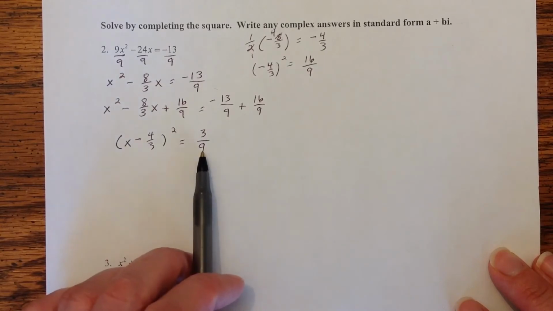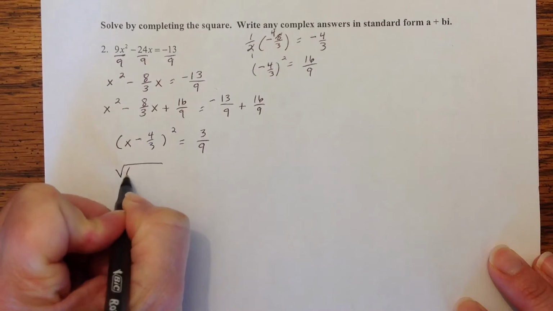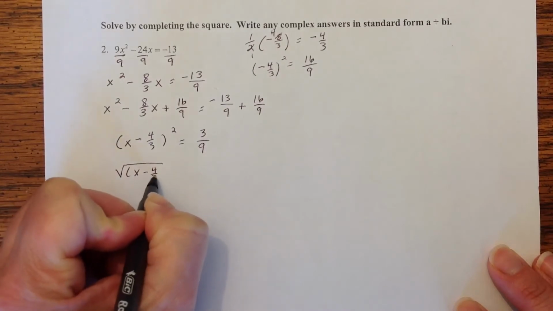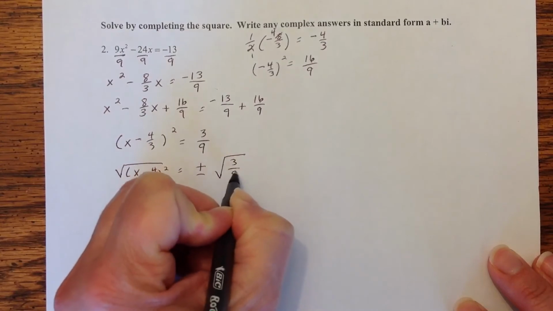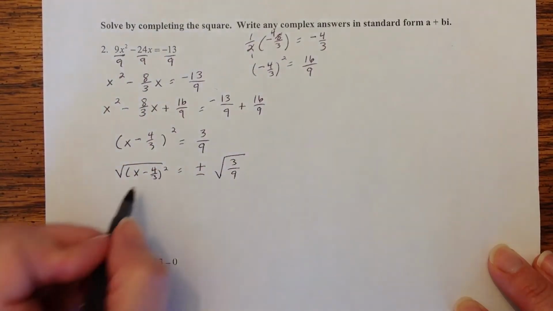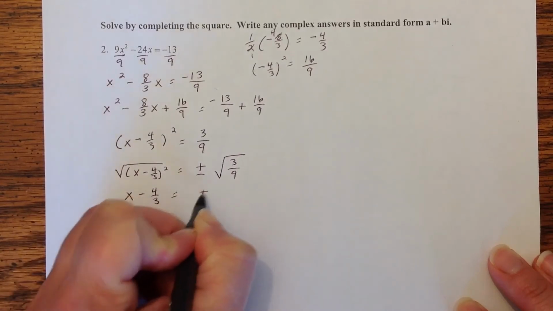And if I leave 9 down here, I can easily take its square root. So I'm going to take the square root of x minus 4/3 squared equals plus or minus the square root of the entire 3/9. This becomes x minus 4/3 equals plus or minus.